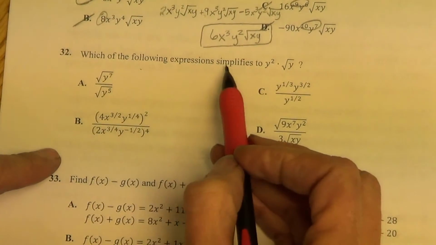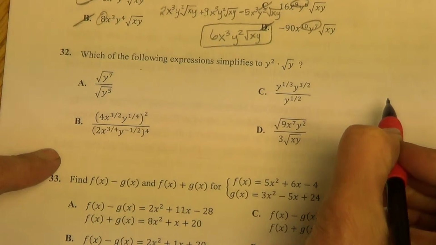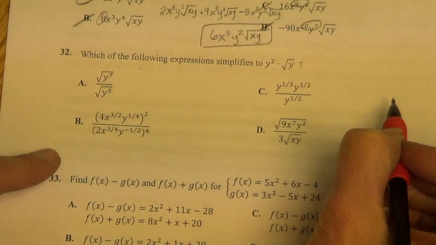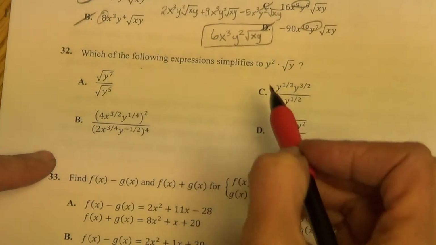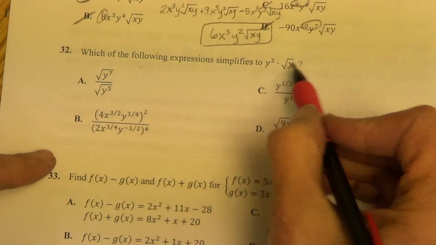Okay, which of the following expressions simplifies to x squared and radical y? Well, we need to take these and make sure that they're equal to this, but I also want to look at our other option.